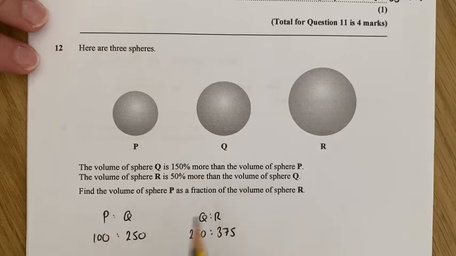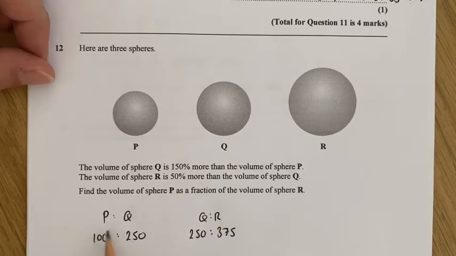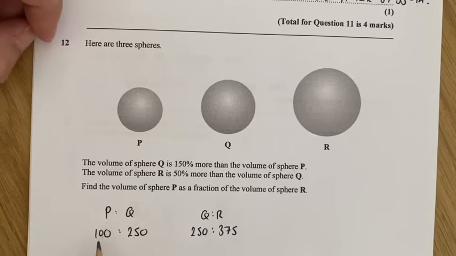So if I imagine the volume of sphere P is 100, then the volume of sphere Q would be 250. Okay, so 150% more. Not 50% more, 150% more. Okay, so I've just chose those numbers. I've chosen a number to start off with that will make things easy. Okay, so 150% more, P and Q, 100 to 250.